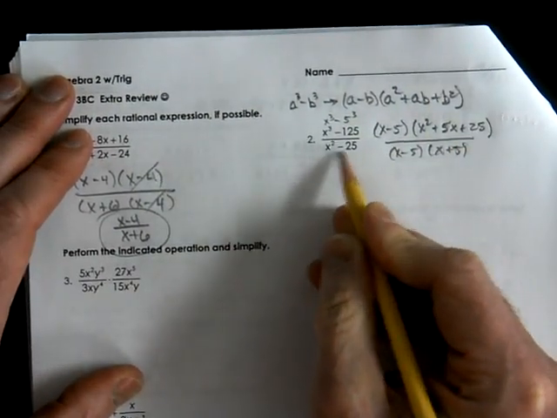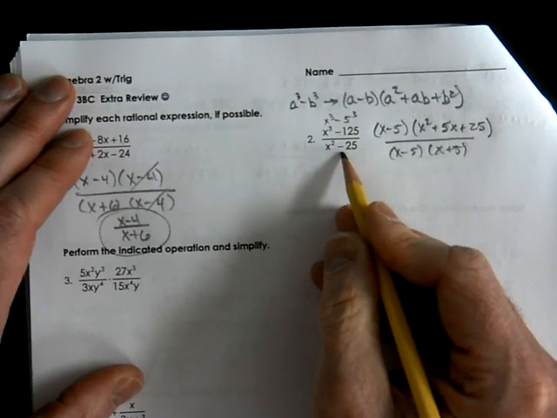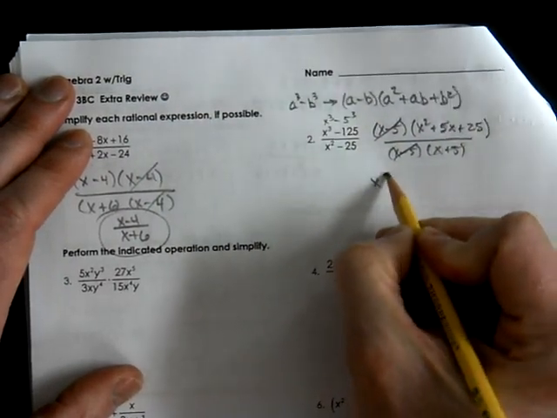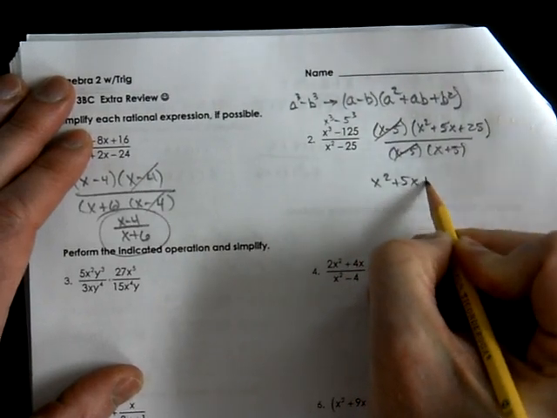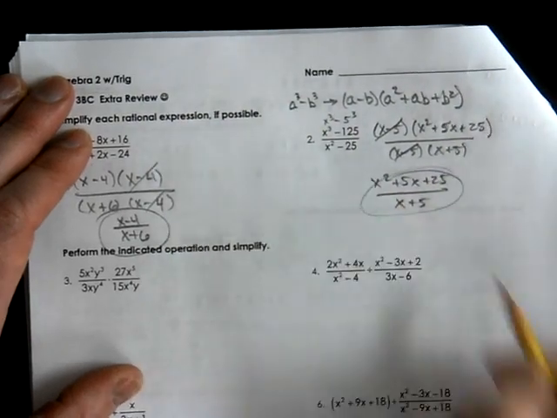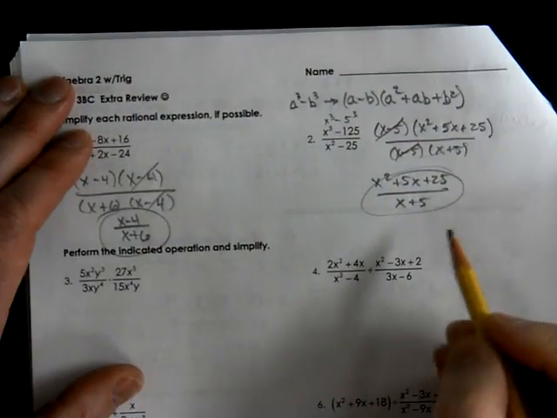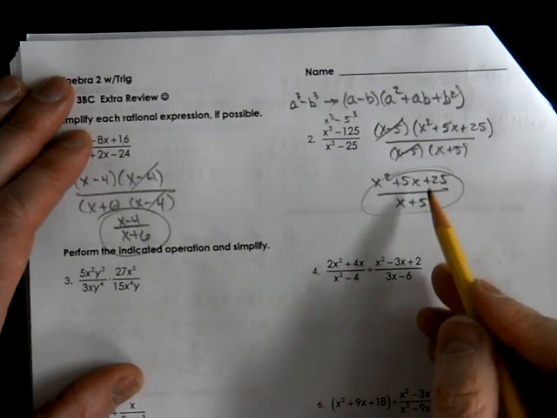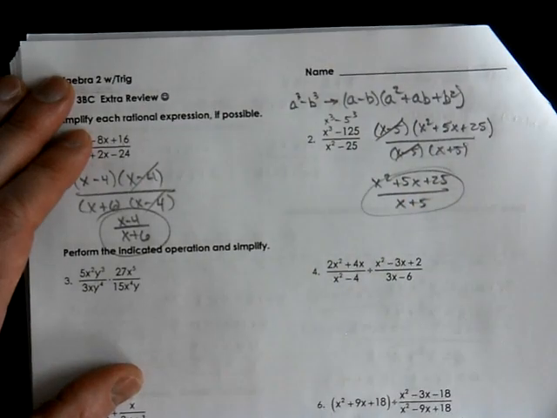Then this is the difference of two squares. Those cross off, and we get x squared plus 5x plus 25 over x plus 5. You cannot reduce around a plus sign or a minus sign.